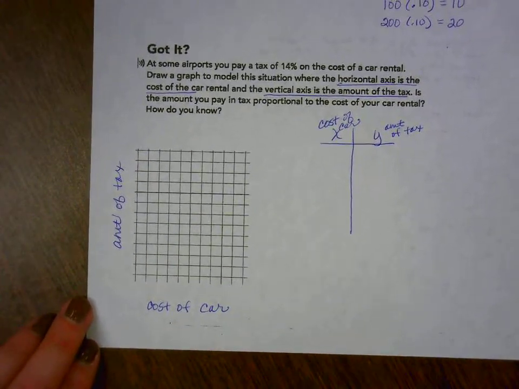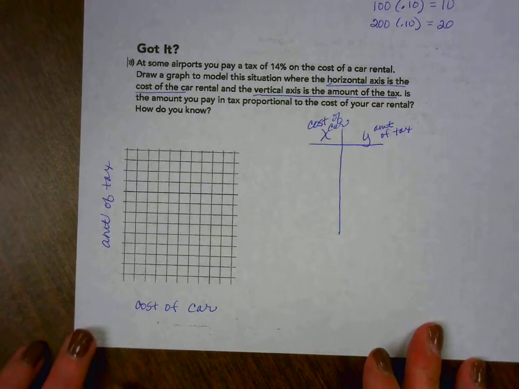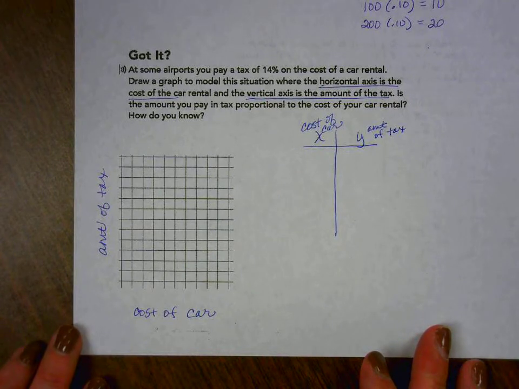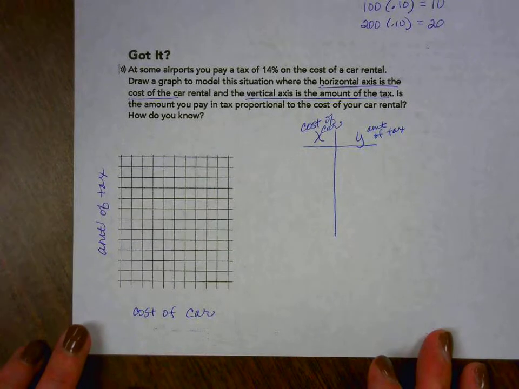Okay, now you guys might not know how much a rental car costs. Does anybody have any clue? Yep. A couple of you do? Kurt? How much? $100 a day. Yeah, if you're renting a fancy car, it could easily be $100 a day.